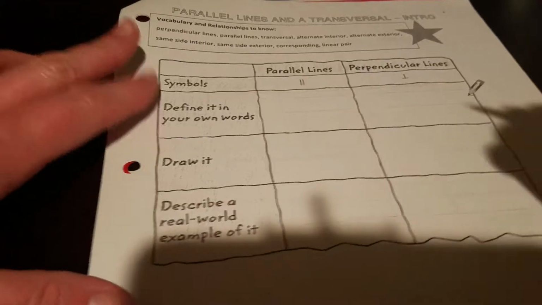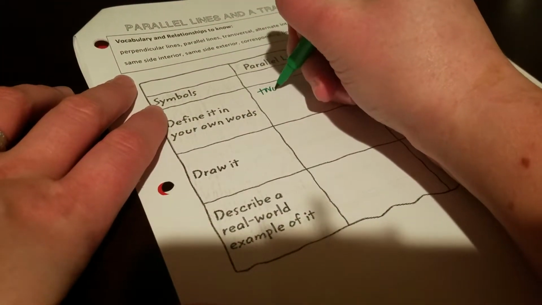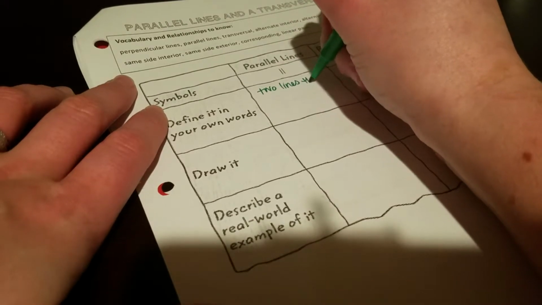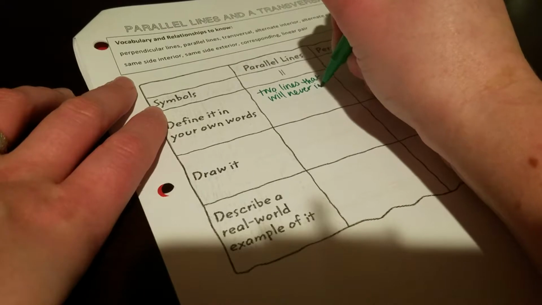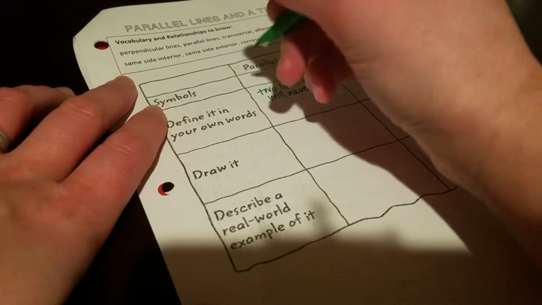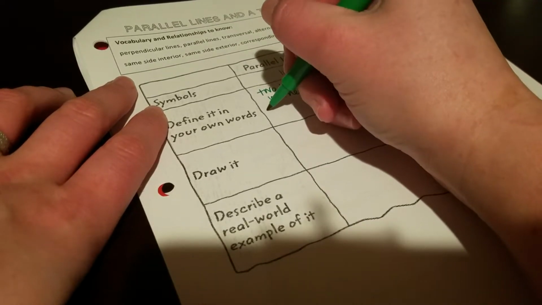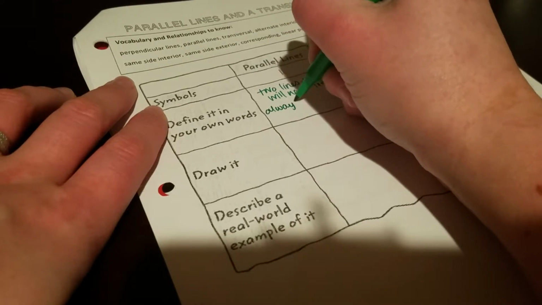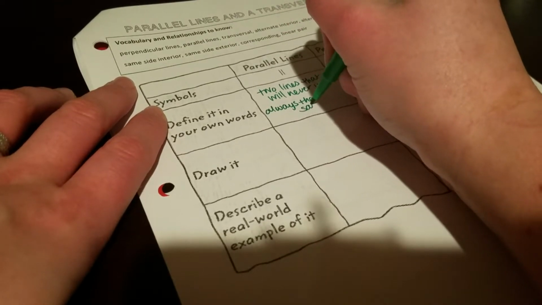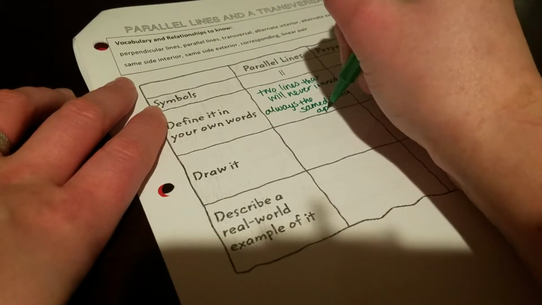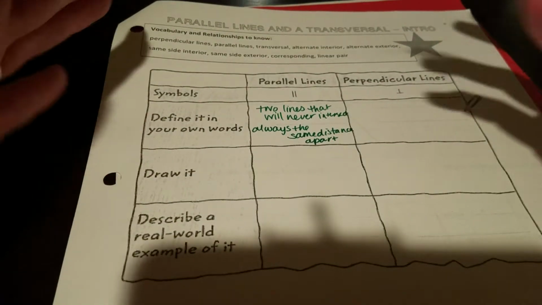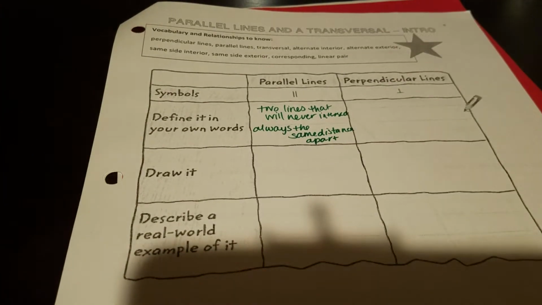Generally speaking, parallel lines are two lines that will never intersect. And they're also technically defined as always the same distance apart. So no matter where you go on the two lines, the distance between the two lines will always stay the same thing.